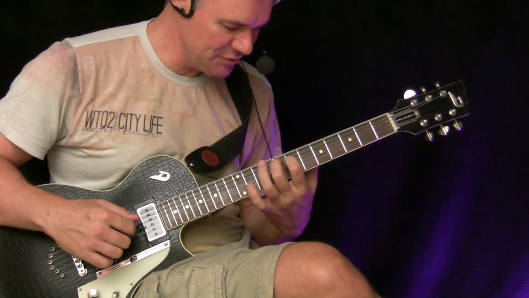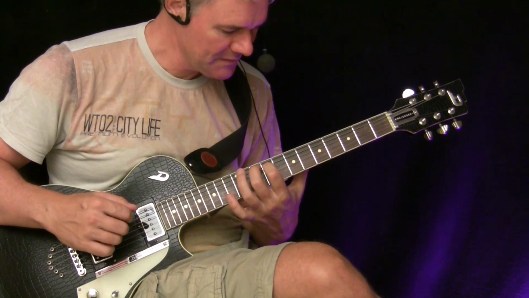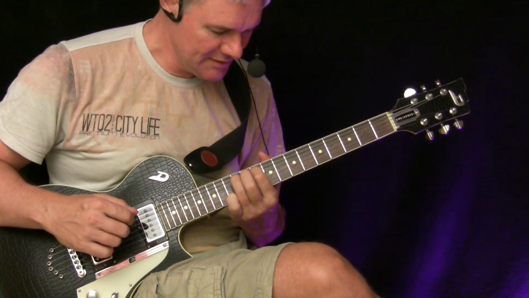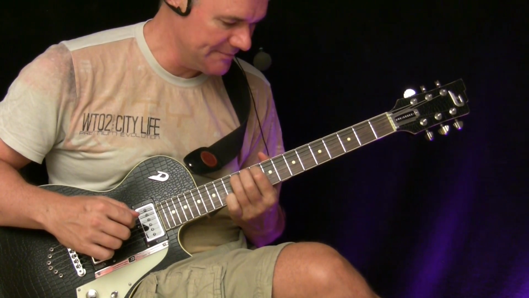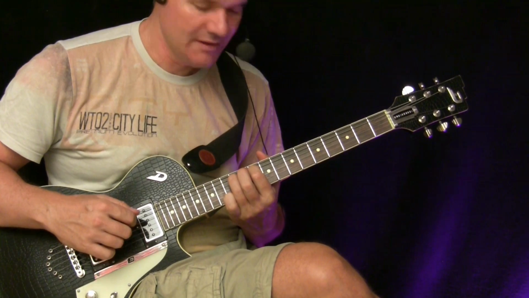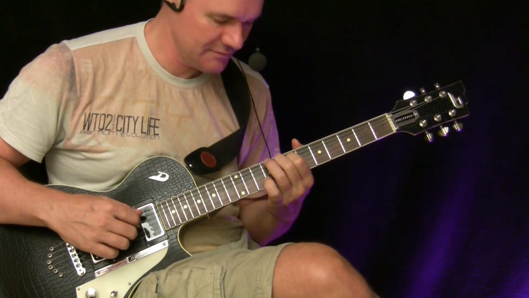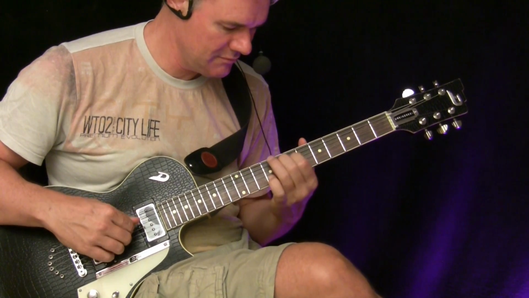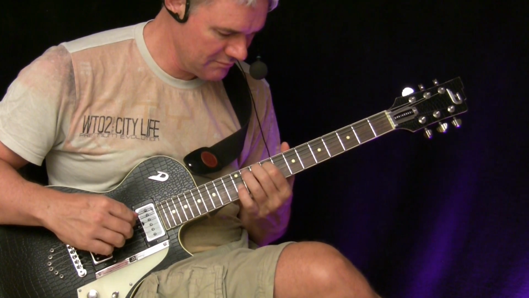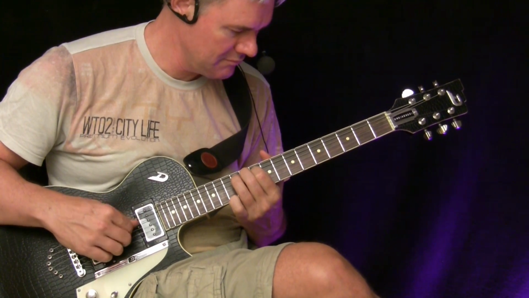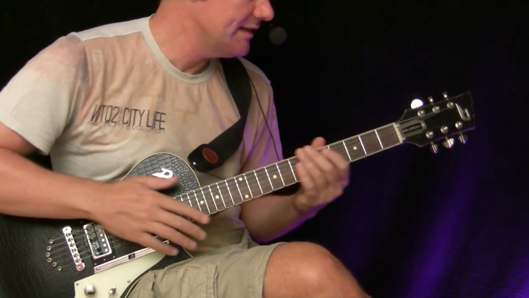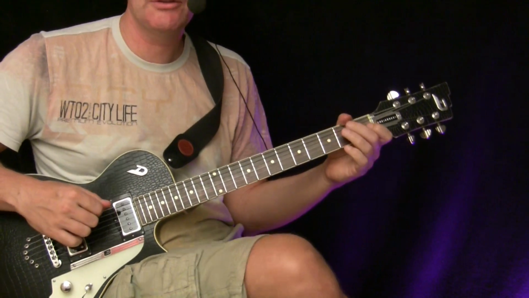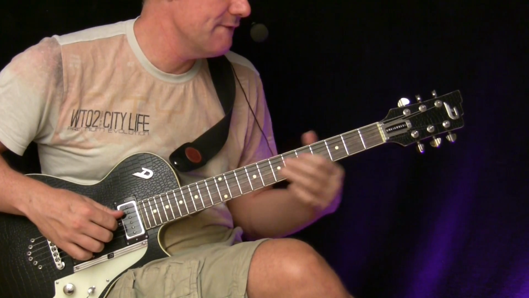Then move it up 2 frets. This is a G2 to an A minor 9. A minor 7 9. Really nice. Yeah, so let's play to the track and you see how it works. Really cool and relaxed. 3, 4.